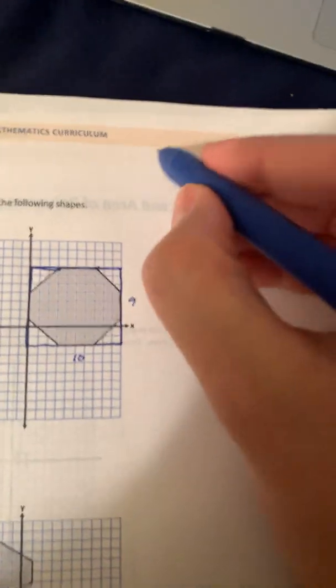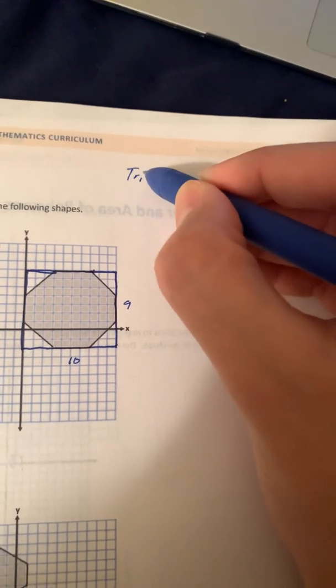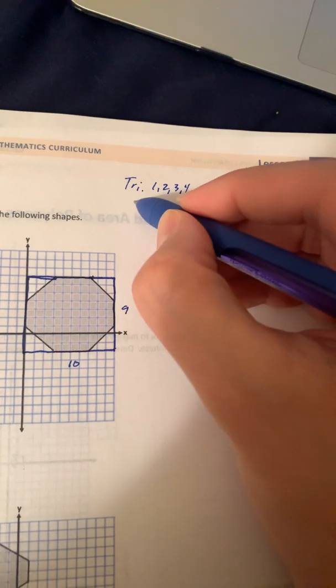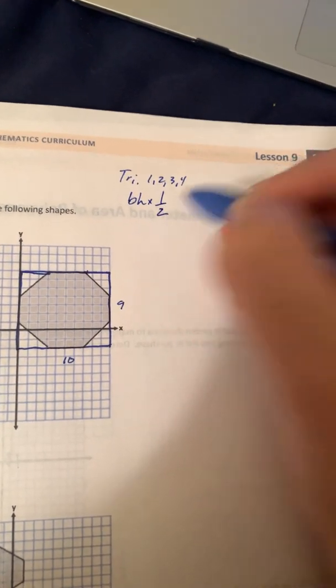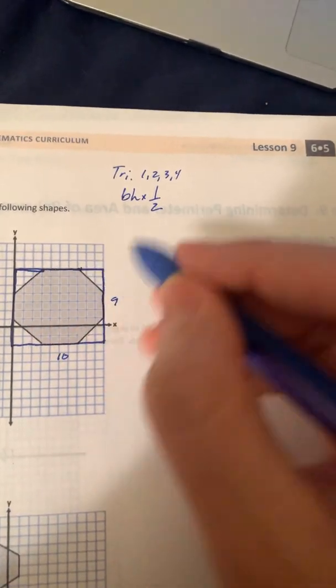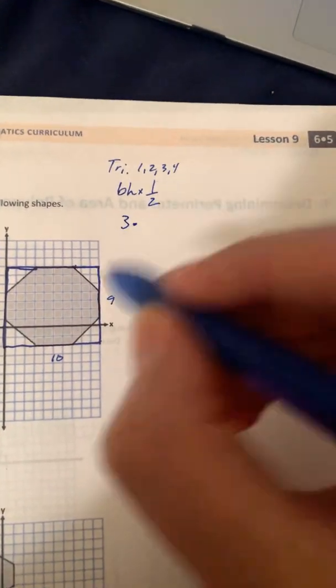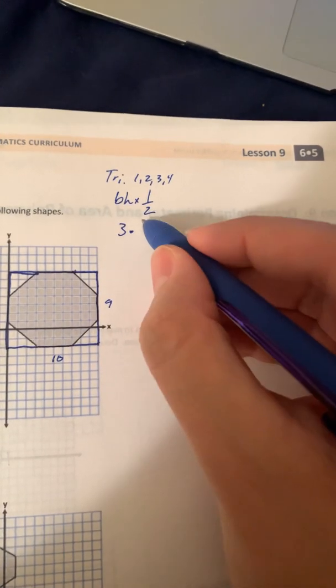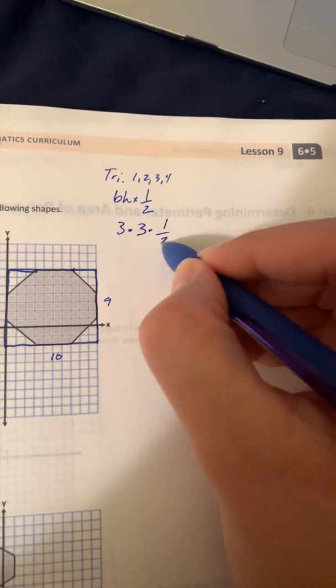So I'm gonna focus on finding the area of the triangles first. So I have how many triangles? I have 4. Base times height times 1/2. So we said that the base is 3, and they all share the same height, which is 3, times 1/2.